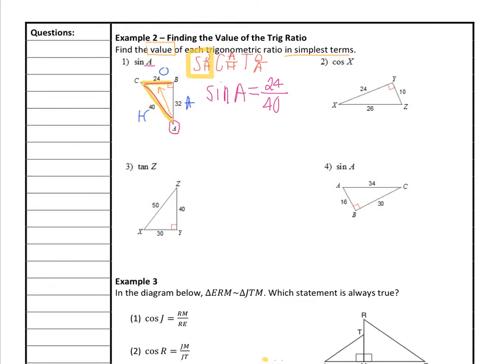So that would be my answer, but it says in simplest terms, so I'm going to write it one more time. Sine of A. If you do a little simplifying here, 24 over 40, if you just type that in your calculator and hit enter, you will see that it simplifies down to 3 over 5. Both of them can be divided by 8. And that's your answer. Okay?